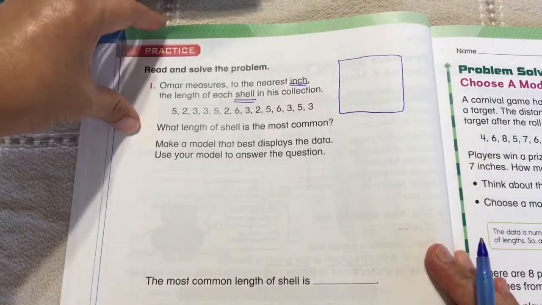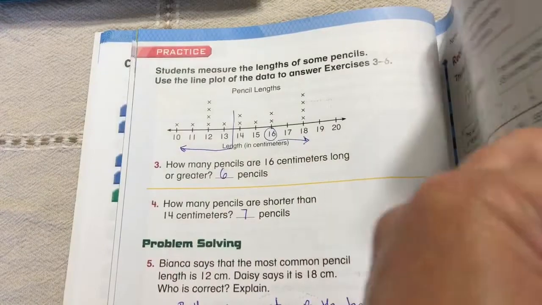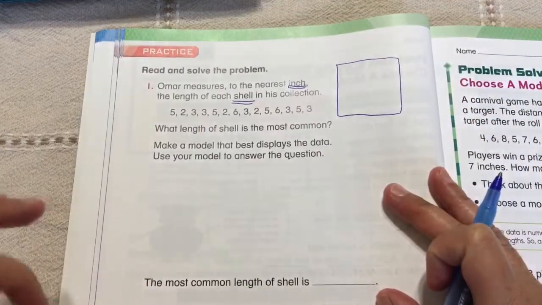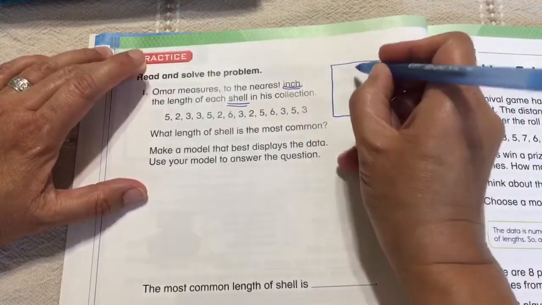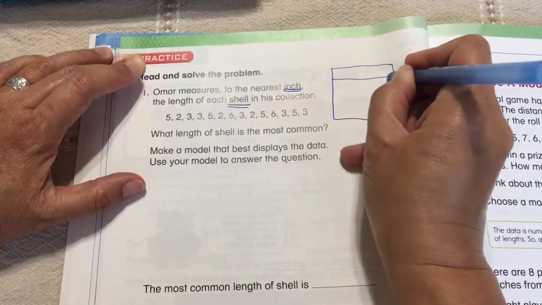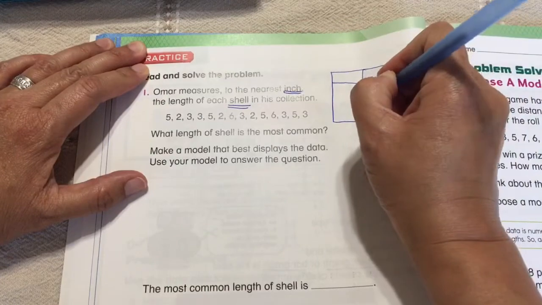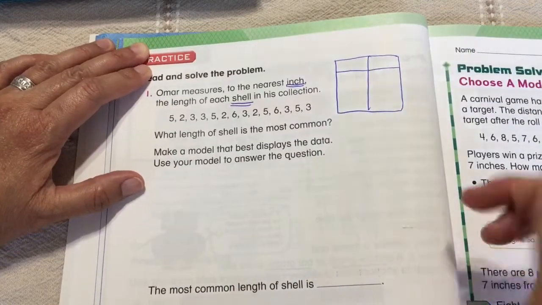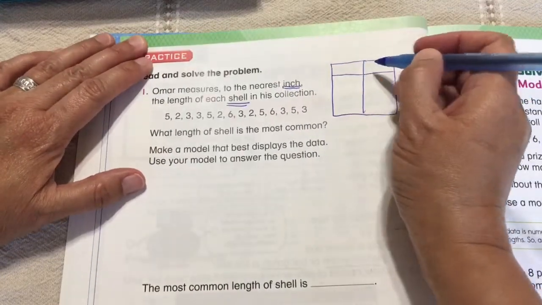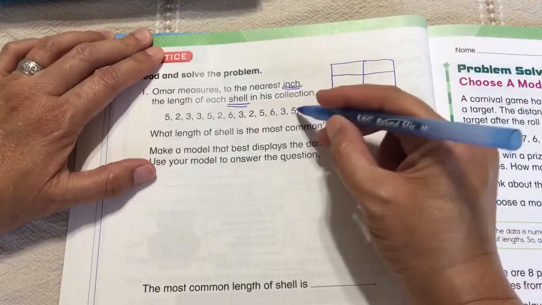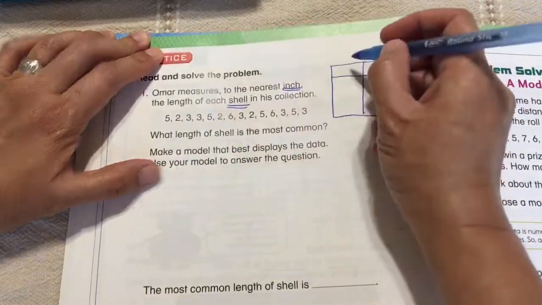Do we need to make a tally chart? We don't necessarily, because they didn't make us do it for a line plot, but it might help us to stay organized. Okay, so why don't we go ahead and do that? I'm going to make my tally chart. I'm going to say here's my shells and their sizes, their inches.